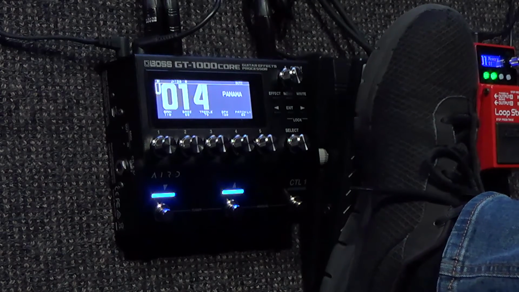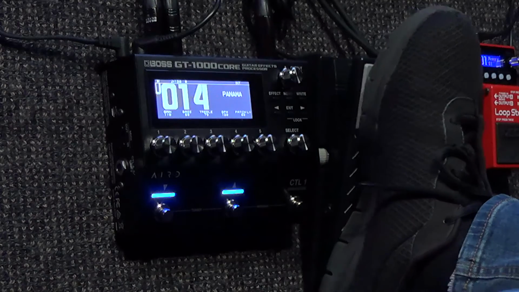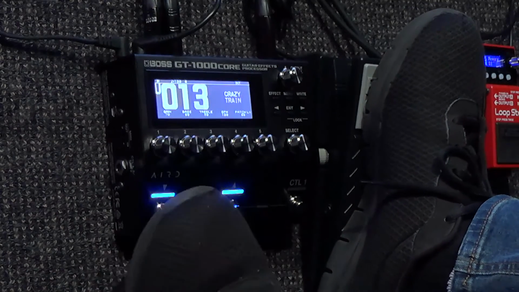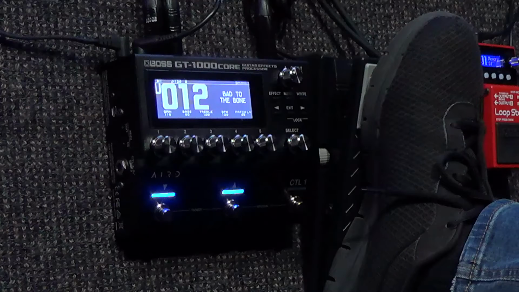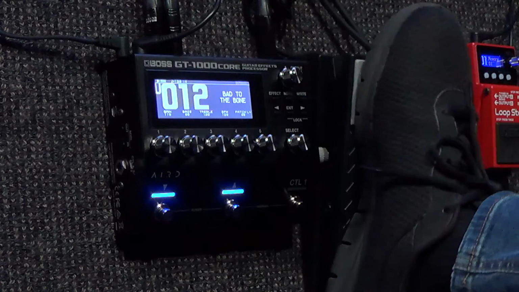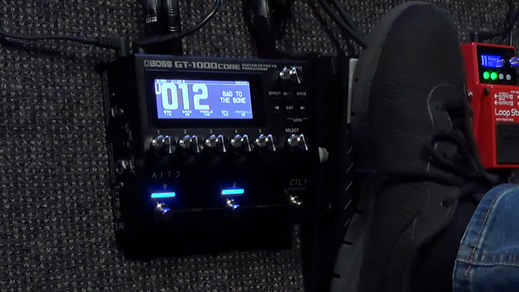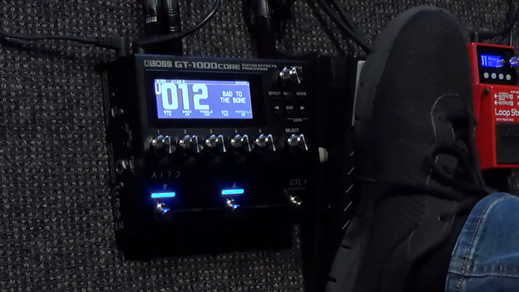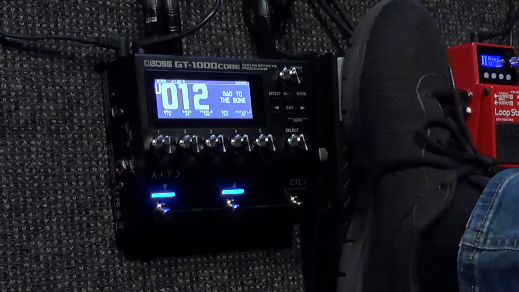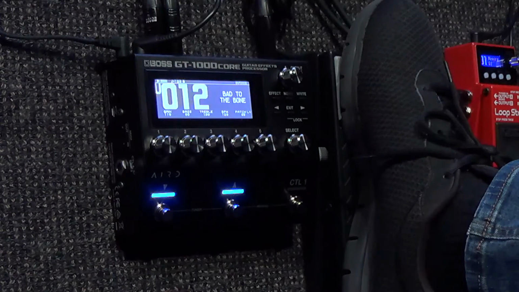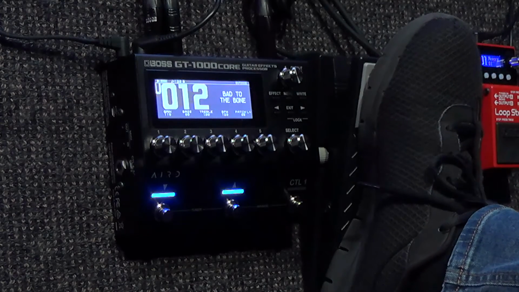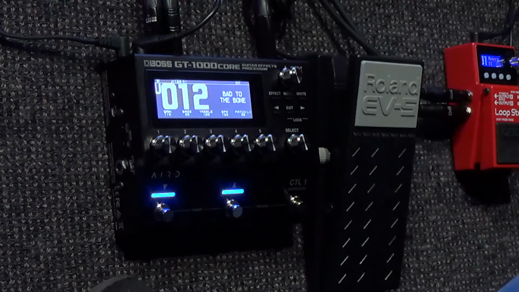Okay, so for big dive bomb effects, especially if you've got a Strat and you don't have a whammy bar there, and a more subtle version for the Bad to the Bone. Okay, so you can see how those controllers worked.